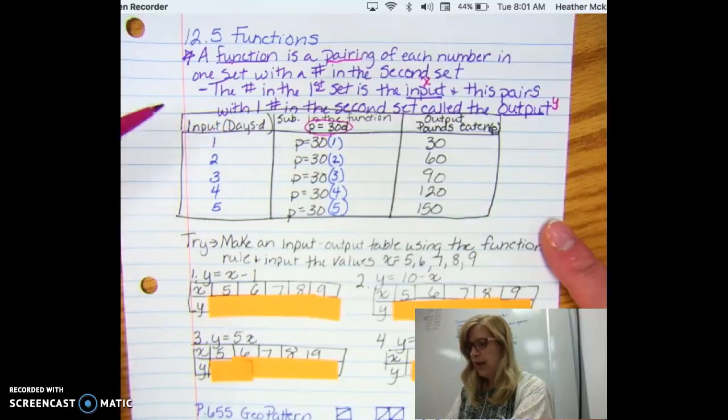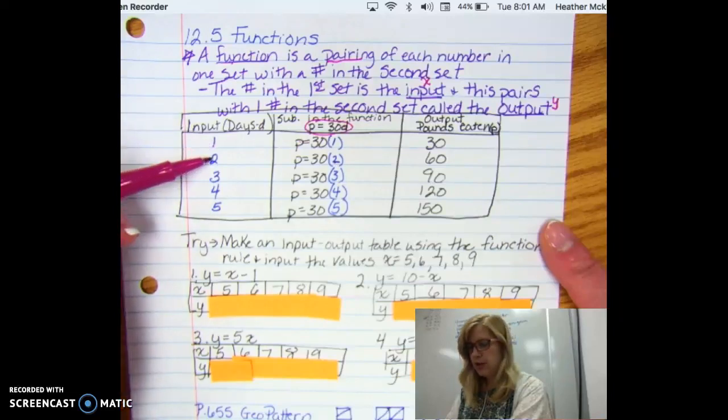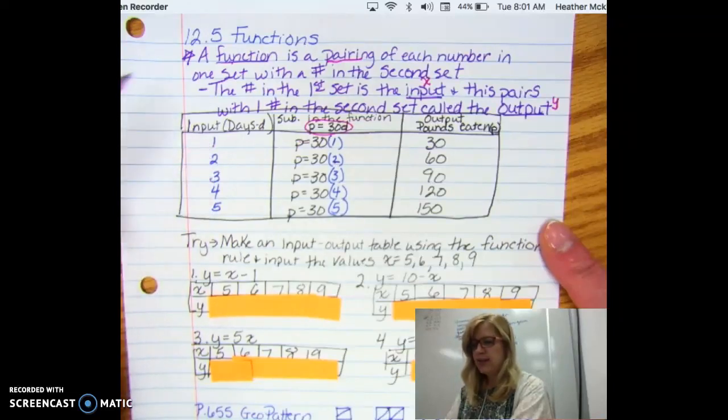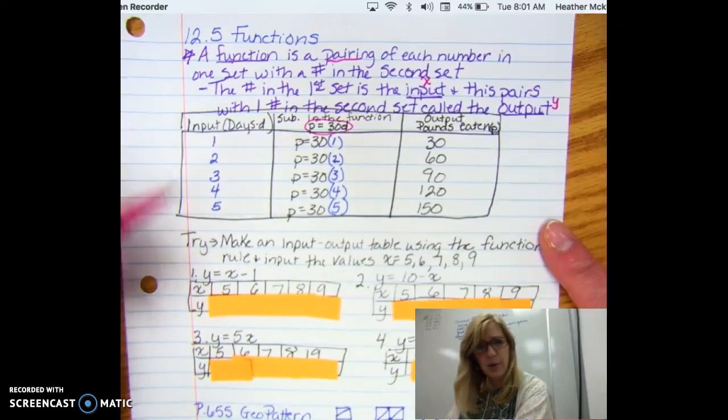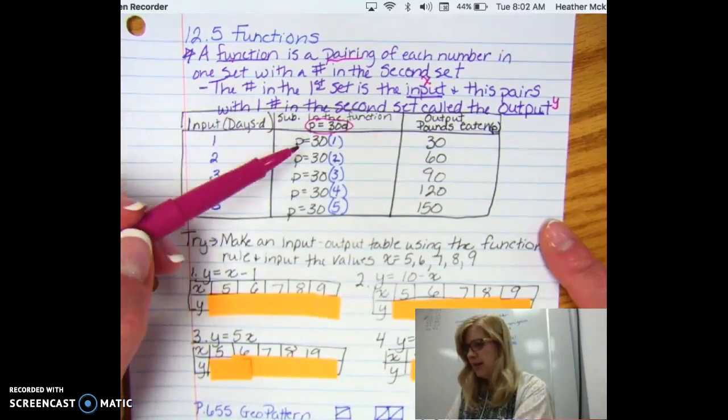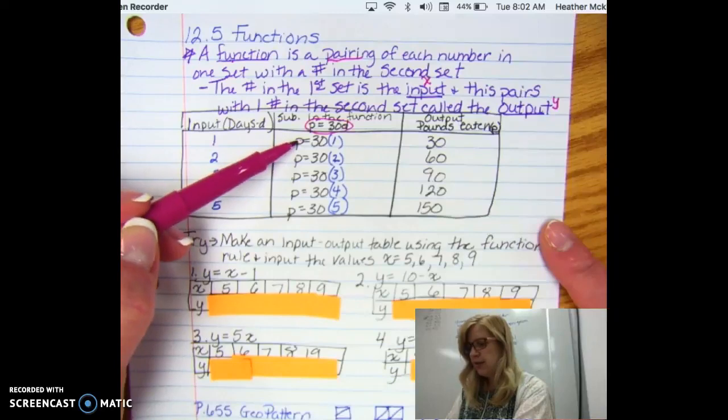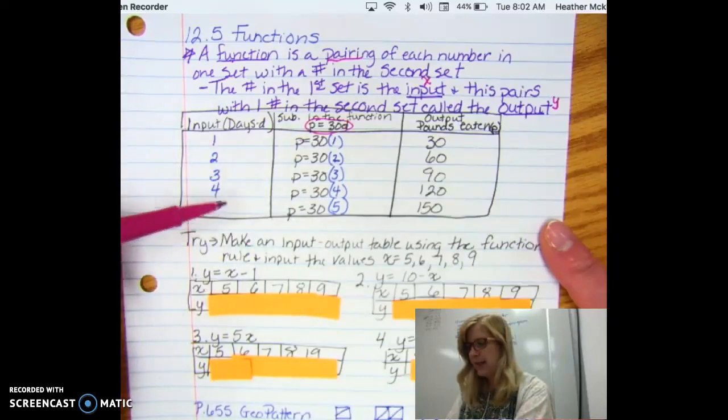where we have an input, days. So say it's the days, number 1, 2, 3, 4, 5. That's maybe the number of days you have to feed someone else's pets. And this is the pounds. And each day you need 30 pounds of food for the pets.